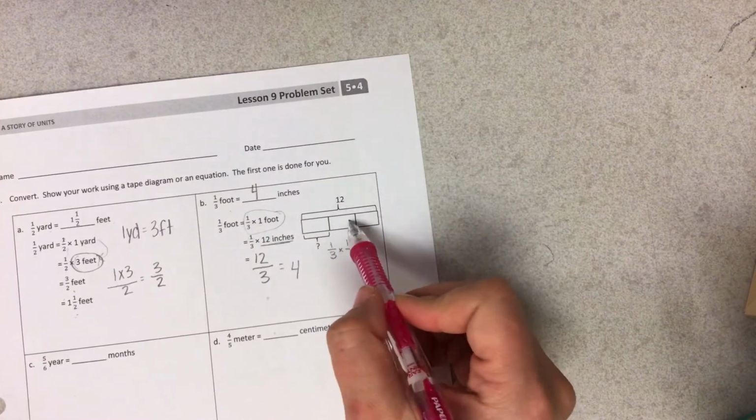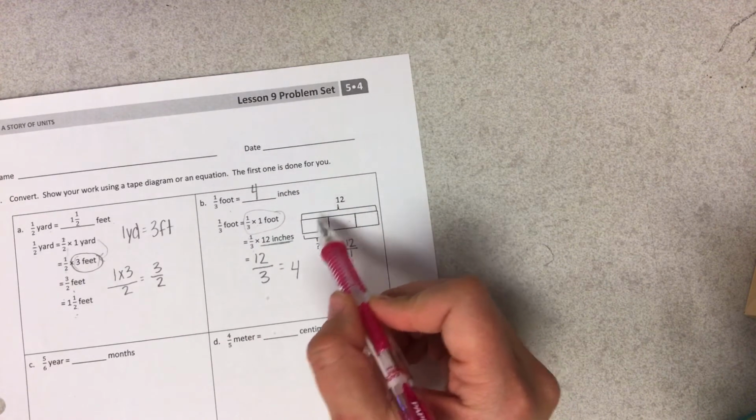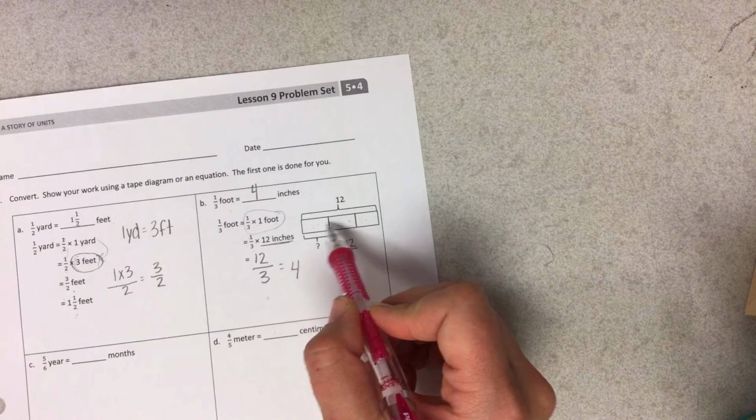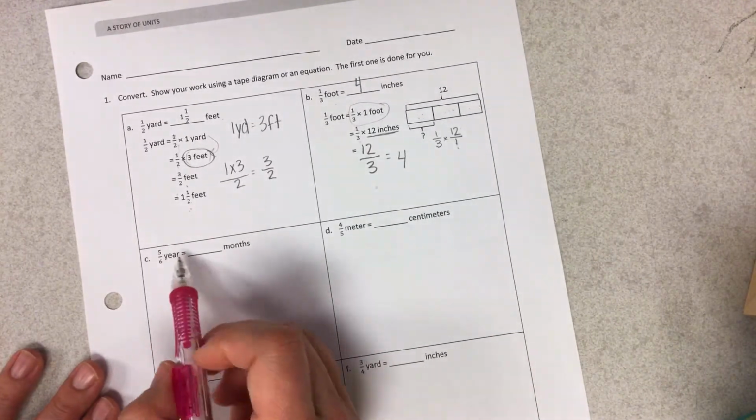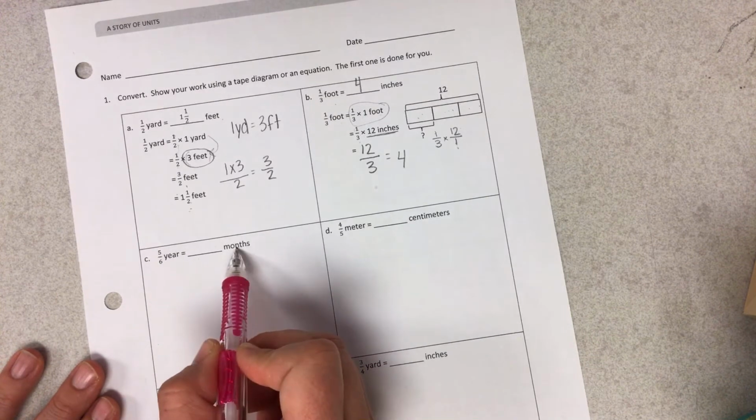Okay, when you look here, you can see that I'm doing 12 divided into 3, and you know that each of these sections is going to be 4. Okay, so now I'm going to take 5/6 of a year and I want to convert it into months.